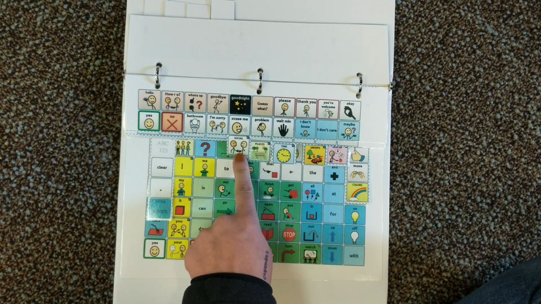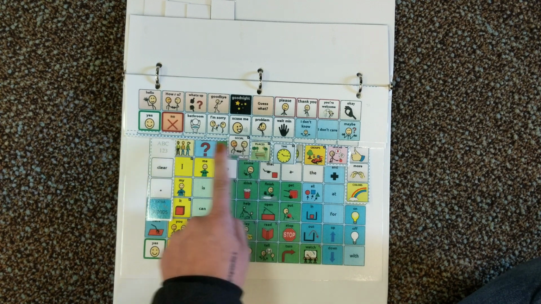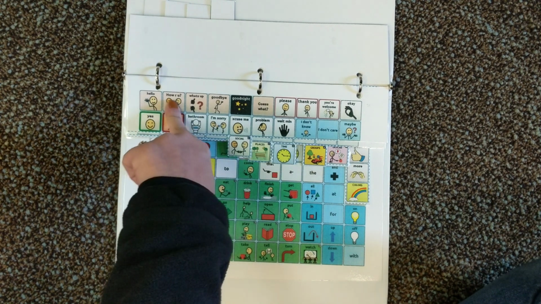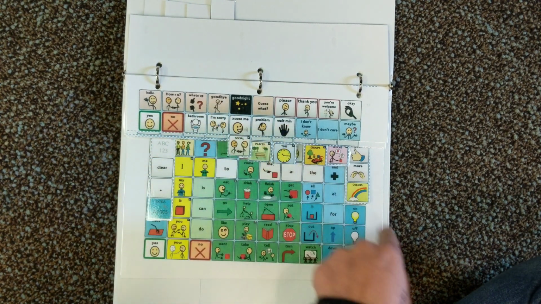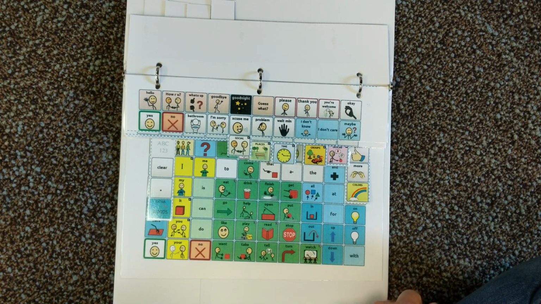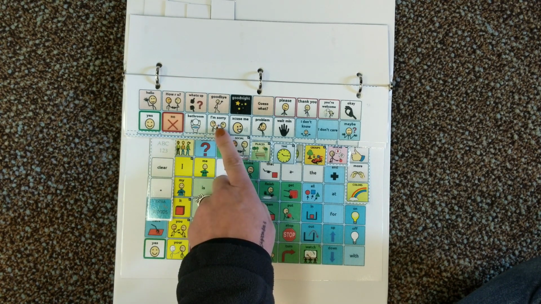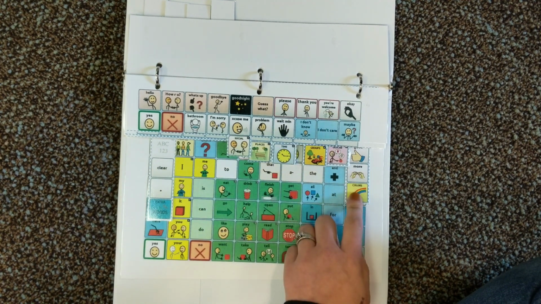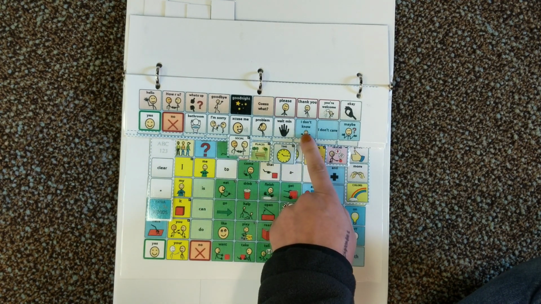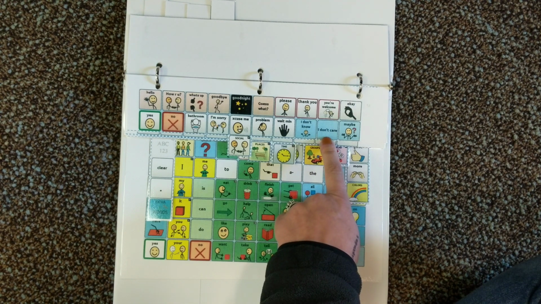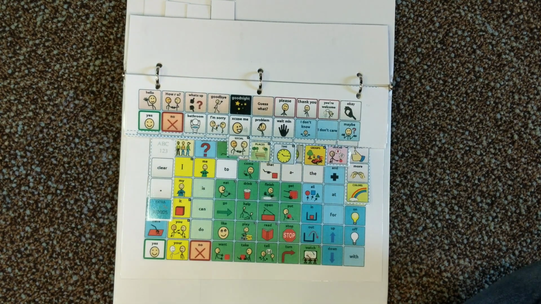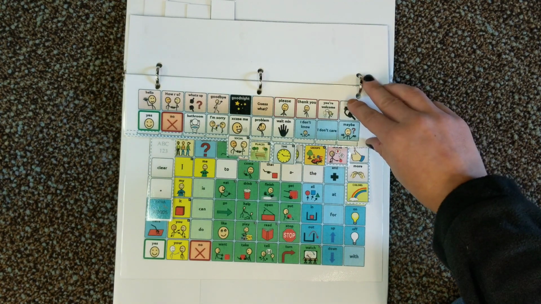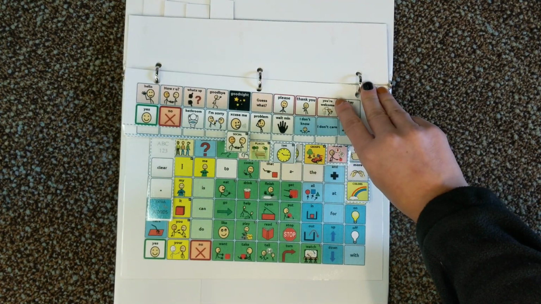And then there's the social tab. So this includes like questions, hello, how are you, goodbye, greetings, salutations, manner words like I'm sorry, excuse me, you're welcome. And then it gives them some things like I don't know, or I don't care, maybe. It's really important to give our kiddos the voice. Like if they want to say I don't care, they should be able to say that.